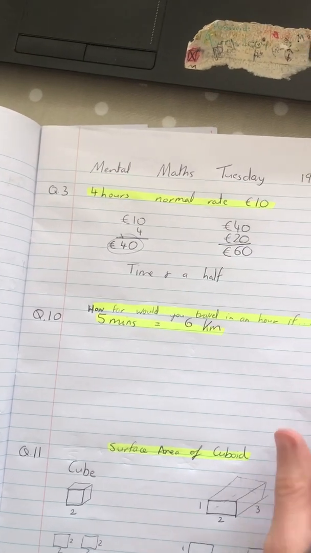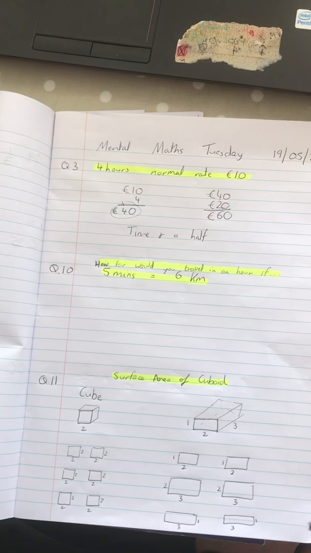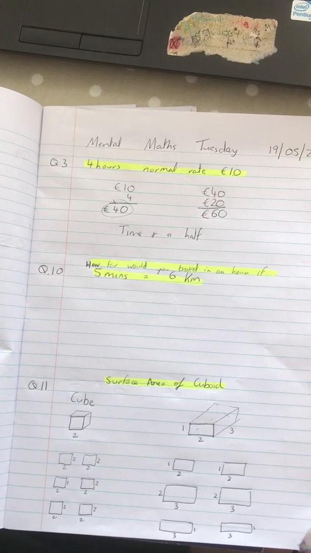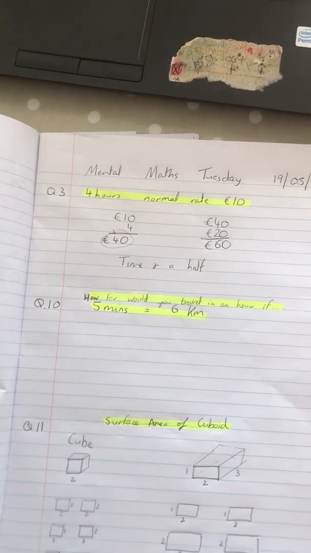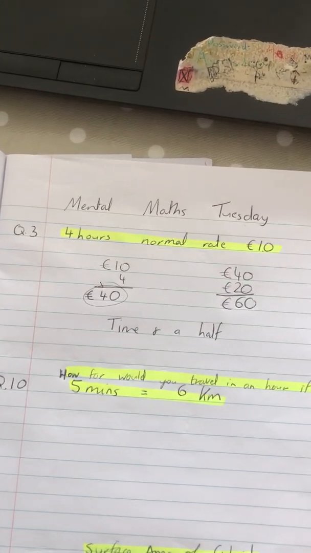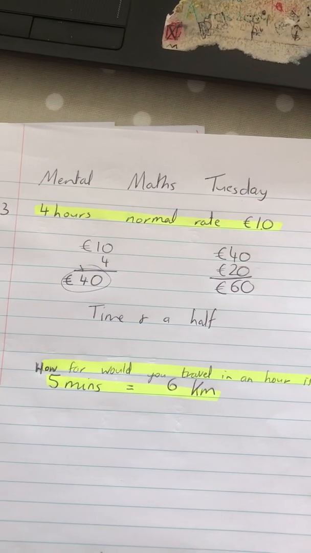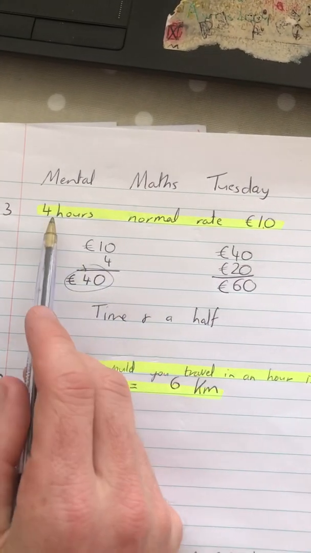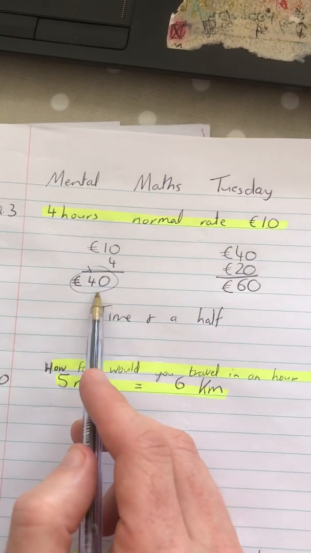We're going to go through three particular problems that caused a lot of problems for most people today in mental maths. So first off, if we look at question 3, they ask you how much would you get paid if you worked 4 hours at time and a half rate when the normal rate is €10. So the way I think about these questions is I first find the normal rate. So if I work 4 hours and I'm getting €10 per hour, that's 10 by 4, which is €40.